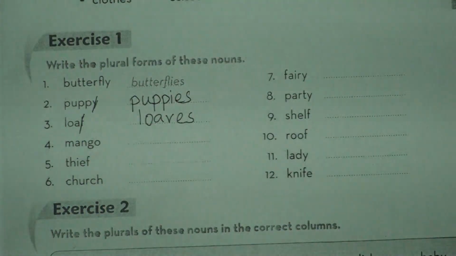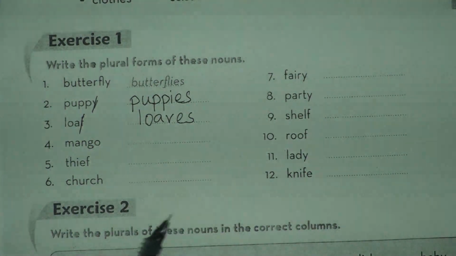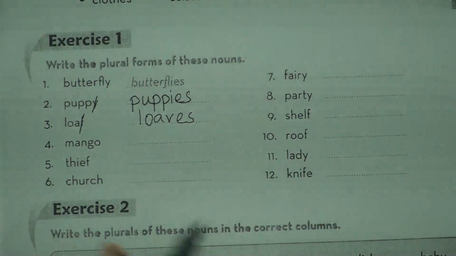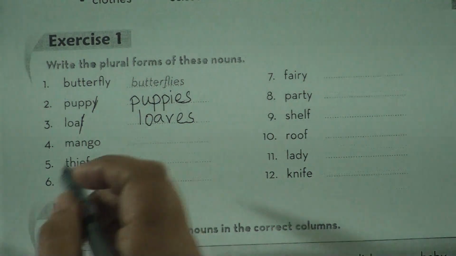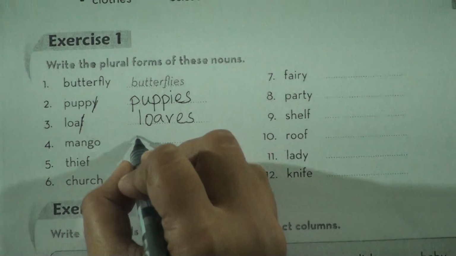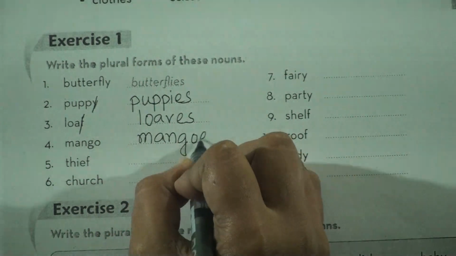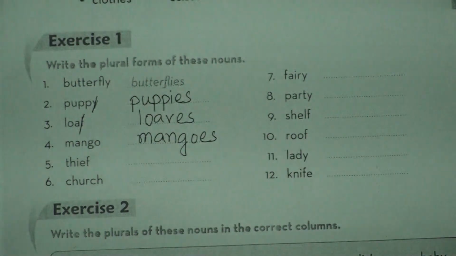Now number 4, mango. And we all know that just like the potatoes, we will add ES. That means the word ends in what? O here. That's why we will add ES. M-A-N-G-O-E-S.